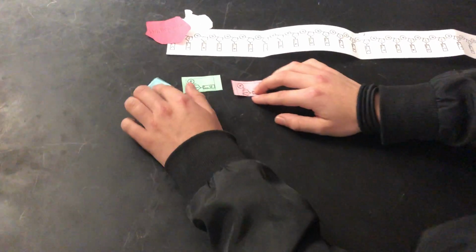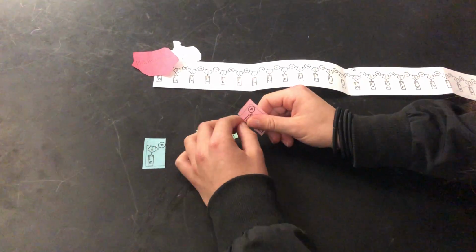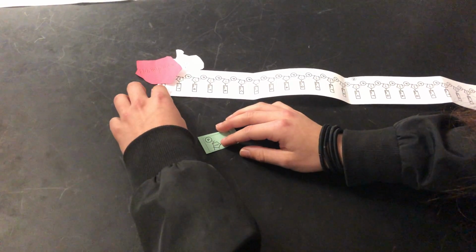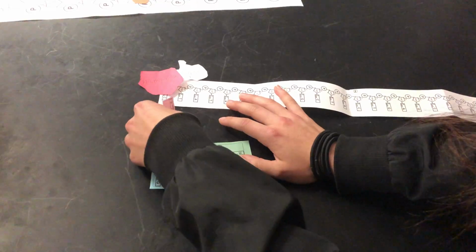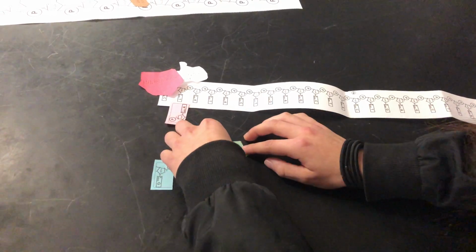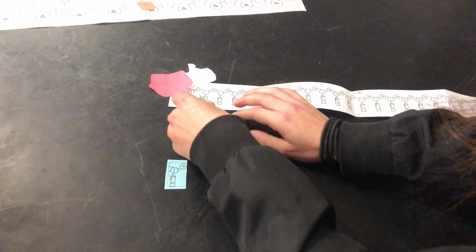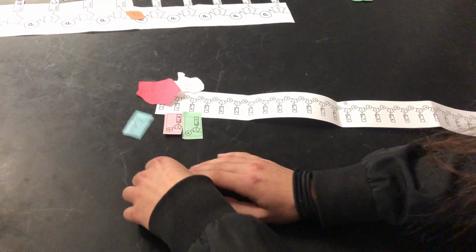RNA polymerase puts the first nucleotides, which is the start codon, sorry. Which is the leading intron.